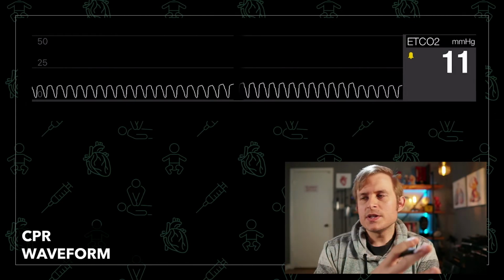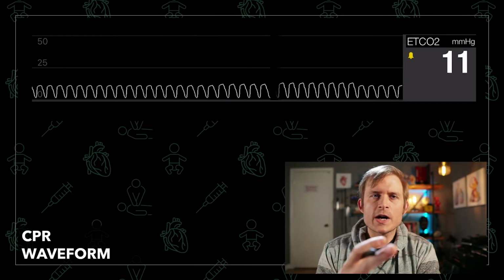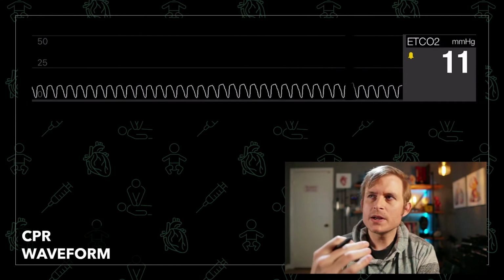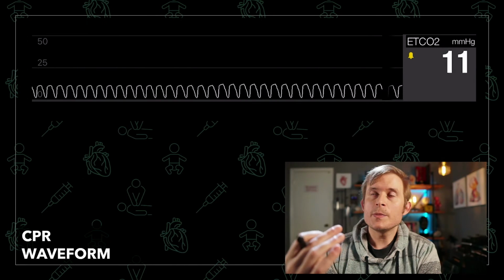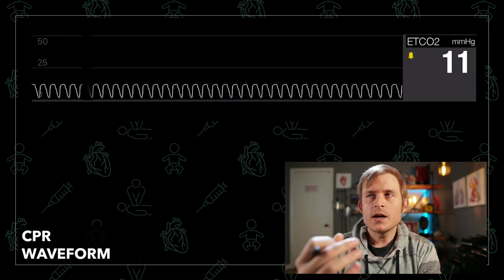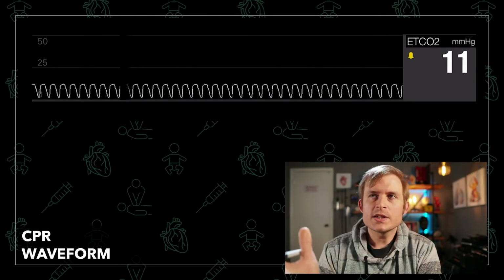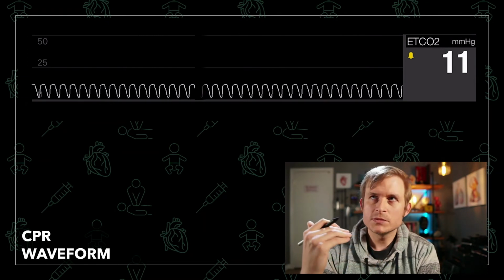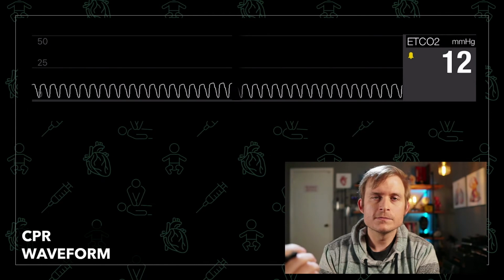You'll notice too that the value of end-tidal CO2 varies between 10 and 12, and this is because your providers may be becoming more fatigued. And this is normal as long as you're keeping it within that 10 to 12 range. If you start to drop below that, this is time to consider switching a provider off.